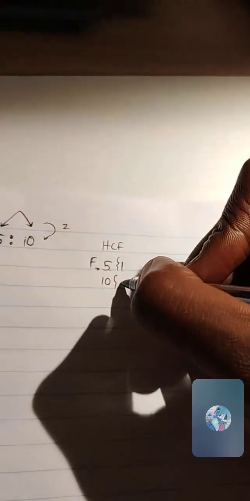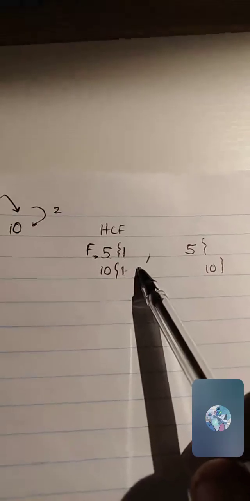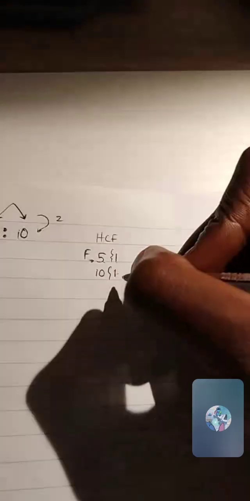Let's look at 10. Does 1 go into 10? Yes. How many times? 10 times. Now let's move on to the next number. What follows immediately after 1 when you are counting? 2. Does 2 go into 10? Yes. How many times? 5 times. So basically, you've now established the factors of 10.